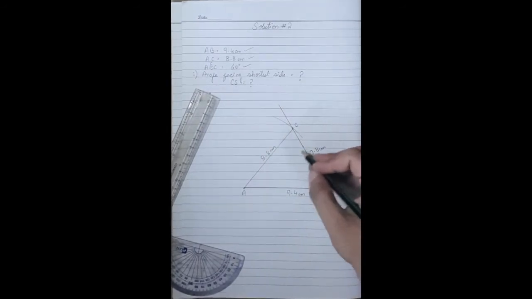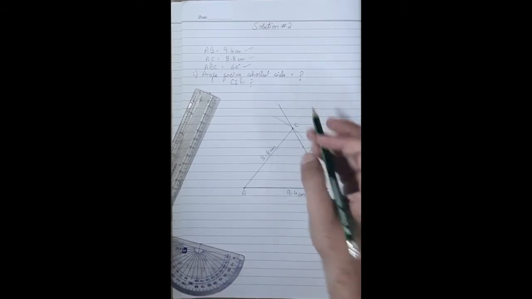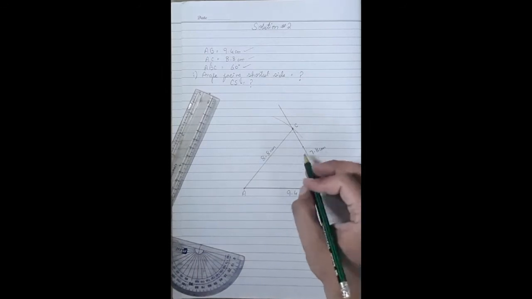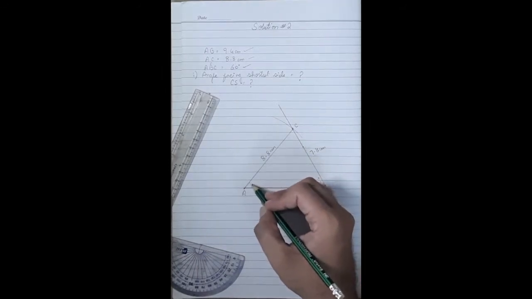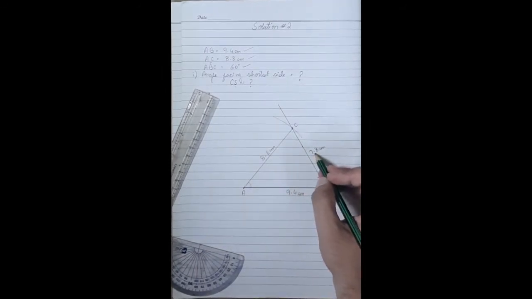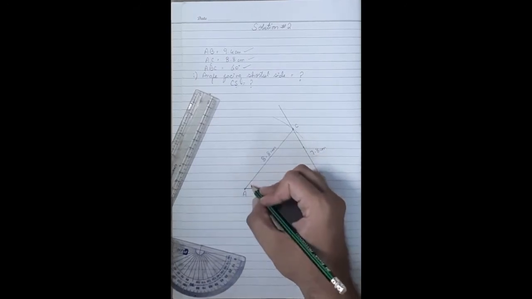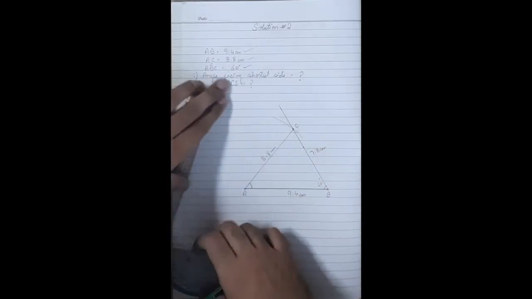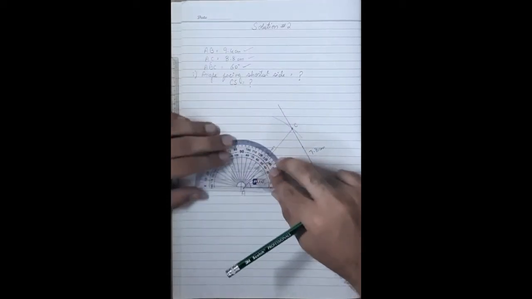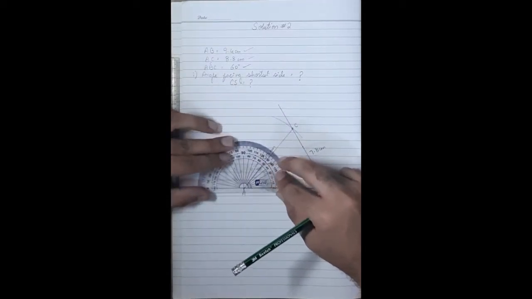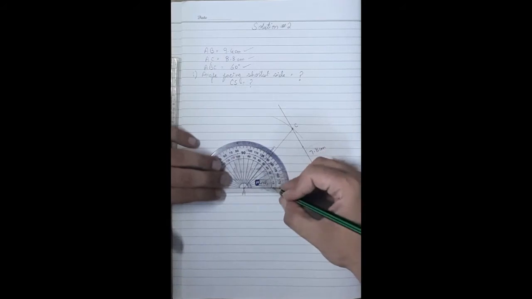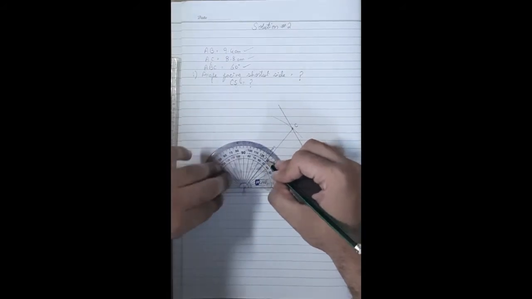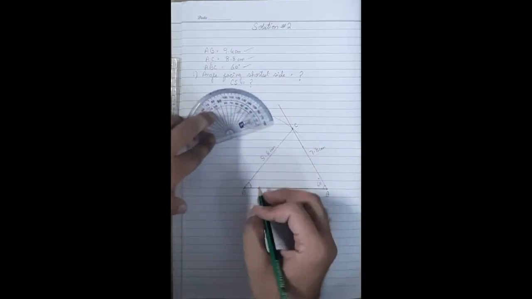So 7.8 centimeter is the shortest one, and we need to calculate the angle facing the shortest side. So this angle is facing this side, and this is the shortest side. So we need to measure this angle, which is A. So we will keep our protractor here, and 0 is inside, and we can measure that it is 50 degrees.